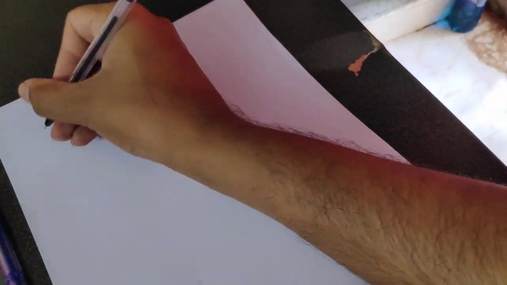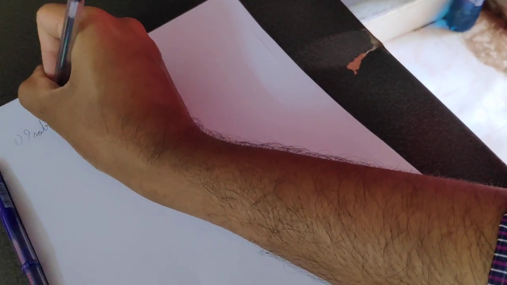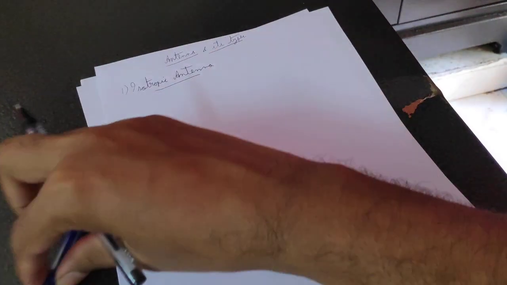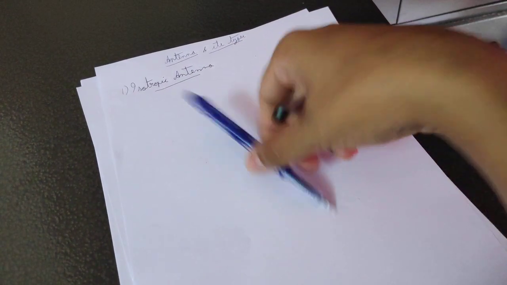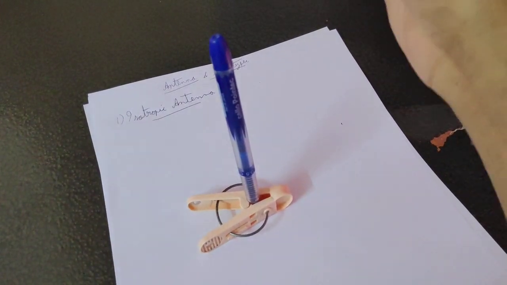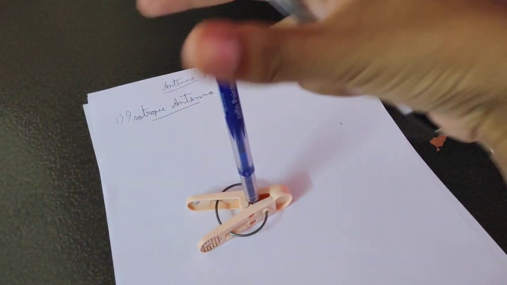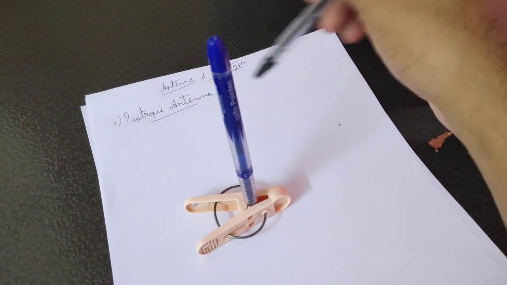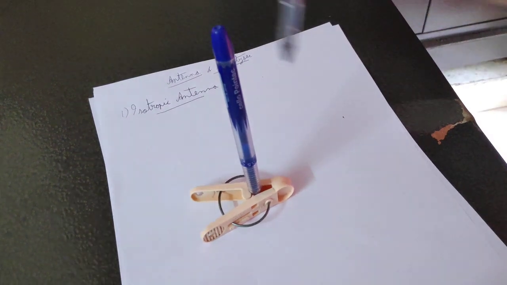Now I am going to classify antennas into three types. The first one is the isotropic antenna. So what is an isotropic antenna? Imagine this is an isotropic antenna. This radiates equally in all directions. This antenna is radiating equally in all directions, so we can say this is an isotropic antenna. And the radiation pattern is a sphere. It radiates in a sphere form.